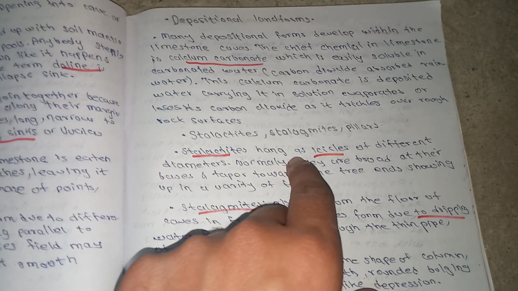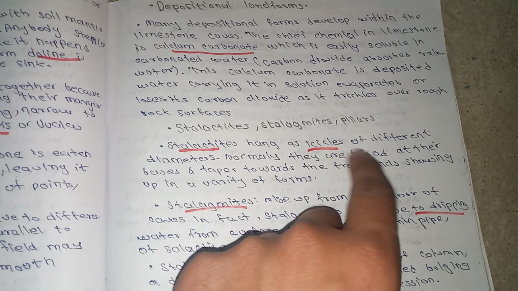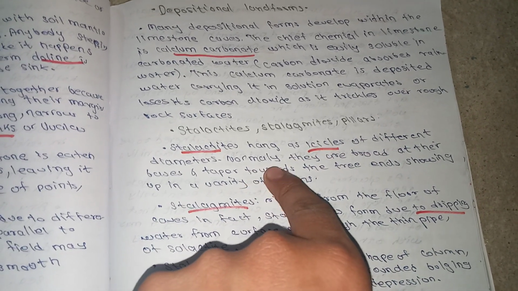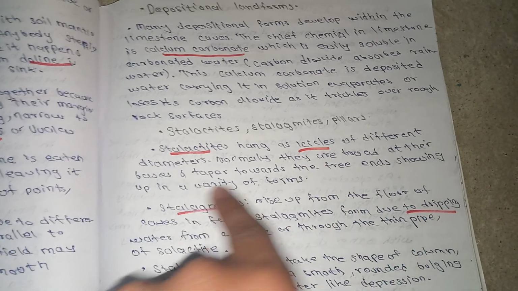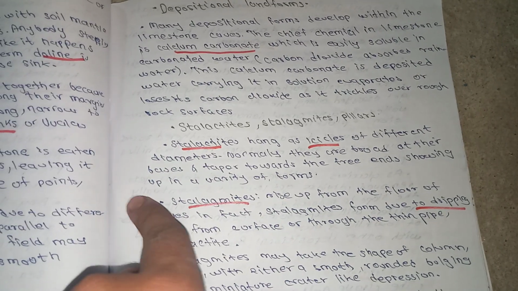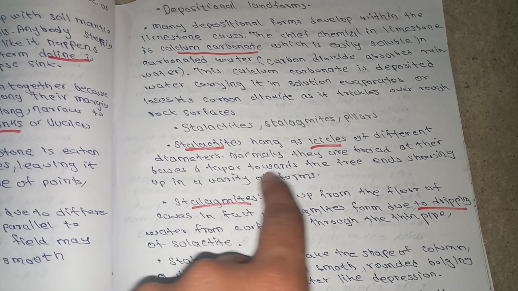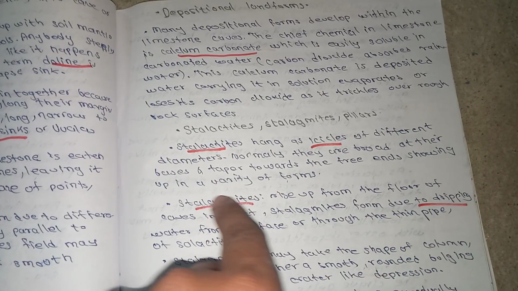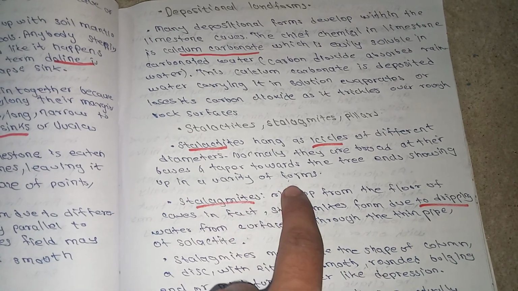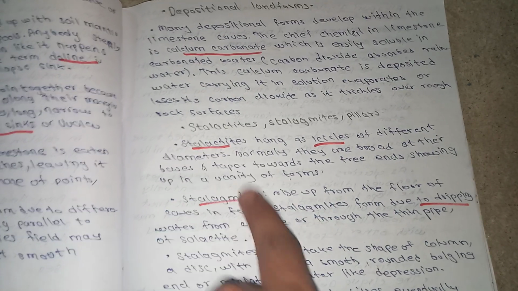Stalactites hang as icicles of different diameters. Normally they are broad at their bases, which are at the top, and taper towards the free end, showing up in a variety of forms. These are known as stalactites.